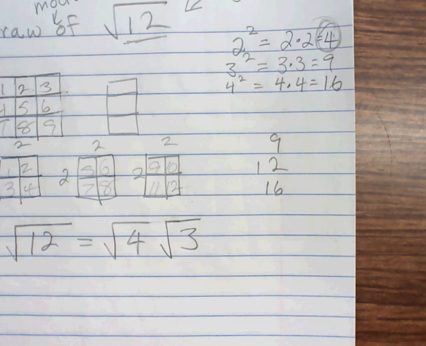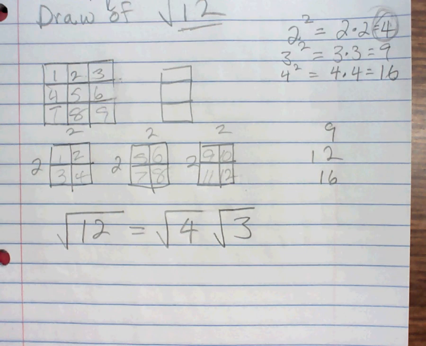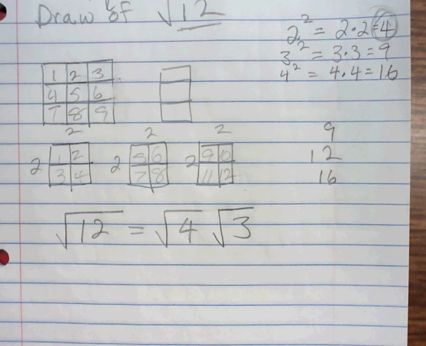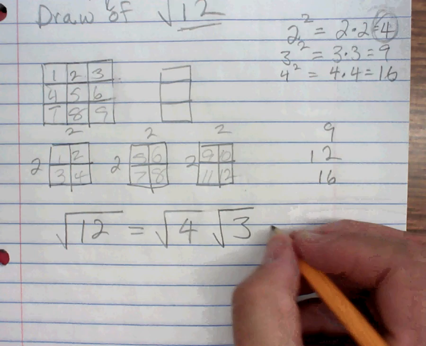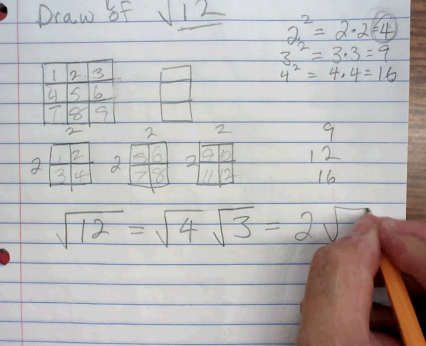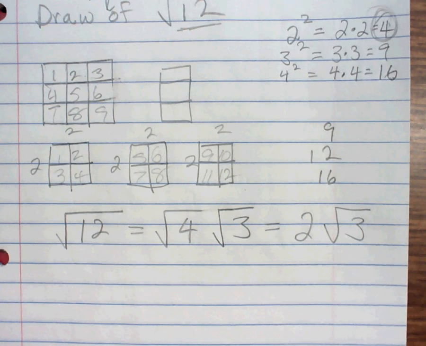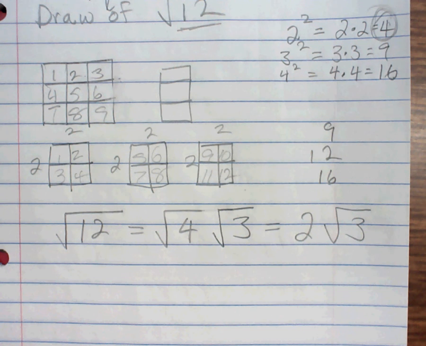That's one of the properties that we could use. What's the square root of 4? 2, right? Does that make sense?